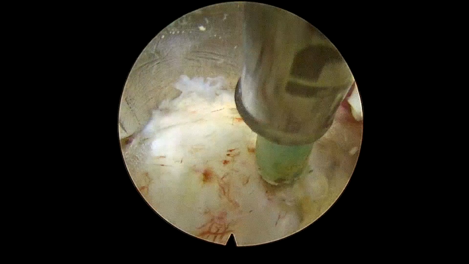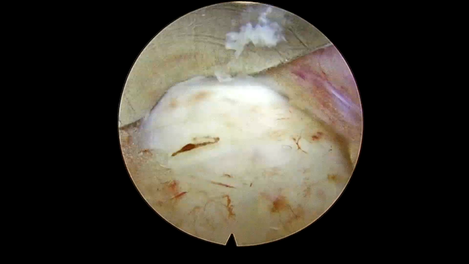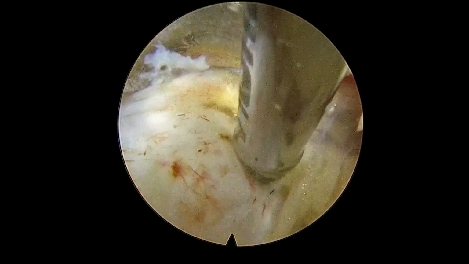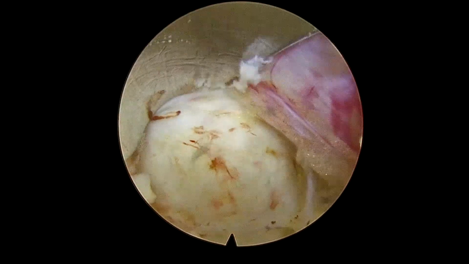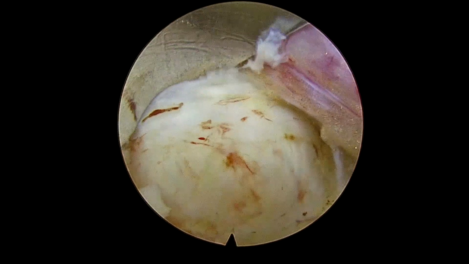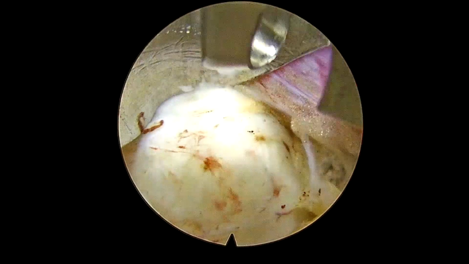Now this is nothing but the disc. So the next step is discectomy here. So we have retracted the traversing nerve root medially with the help of the tip of the working sleeve. So now I am just ablating the epidural vessels over the disc. This is again a very important step. If you start without ablating the vessels, they will start bleeding. So it will certainly hamper your visualization.